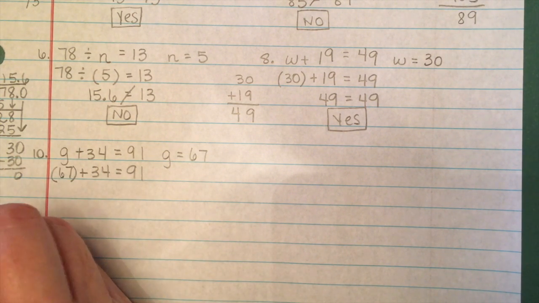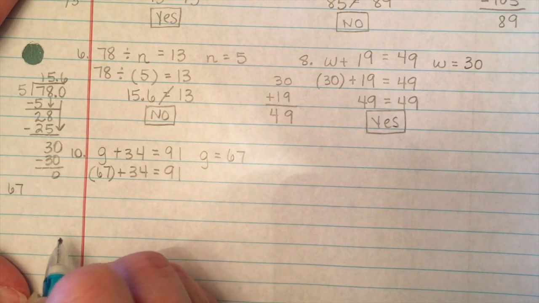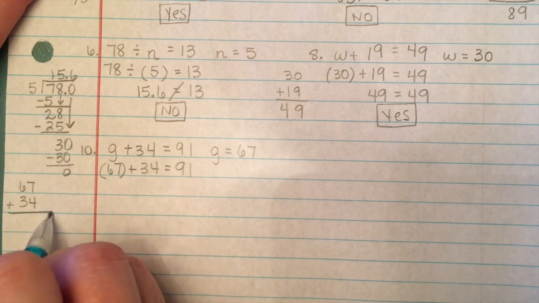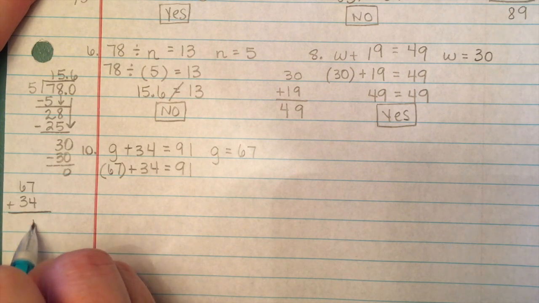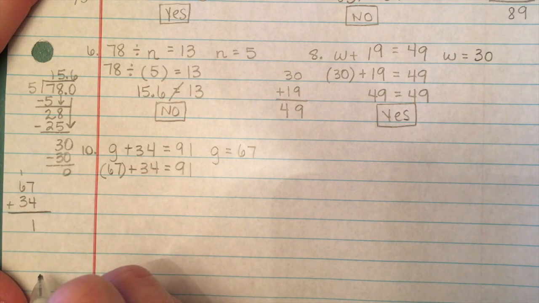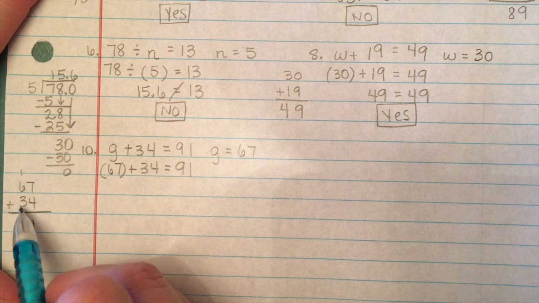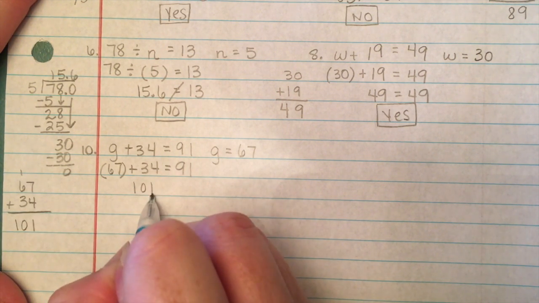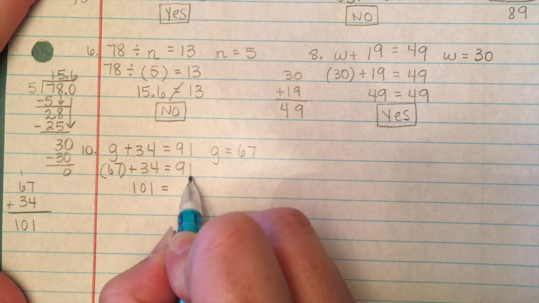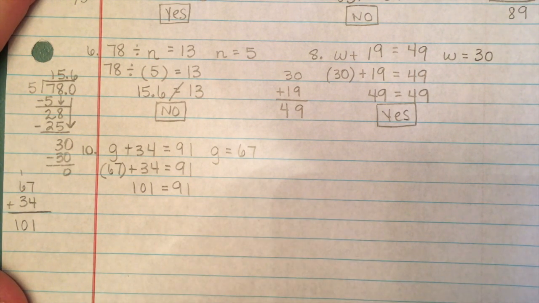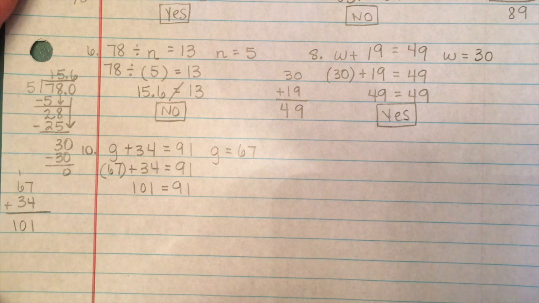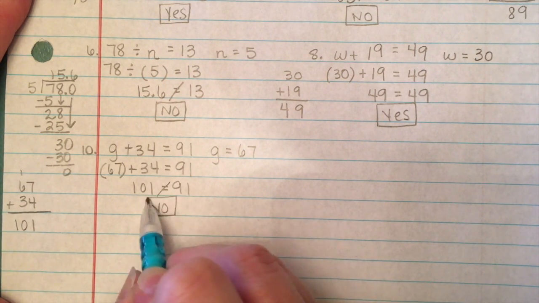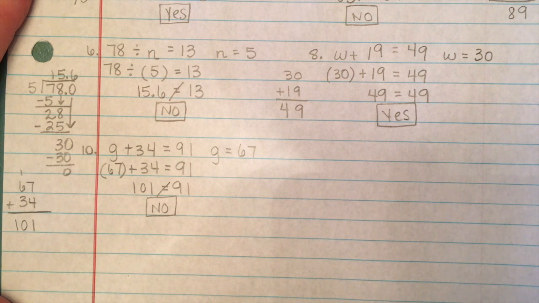67 plus 34, we can go over to the side of our paper. 67 plus 34, and we're going to add that together. 7 plus 4, that's 11. Put down your 1, carry your 1. 1 plus 6 is 7, plus 3 is 10. So we have 101 equals, on this side we had 91. Does 101 equal 91? No. So therefore we know that 67 is not a solution for this equation.